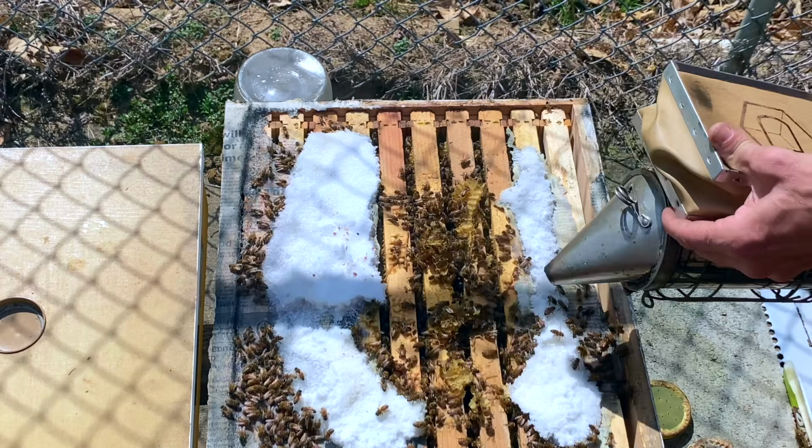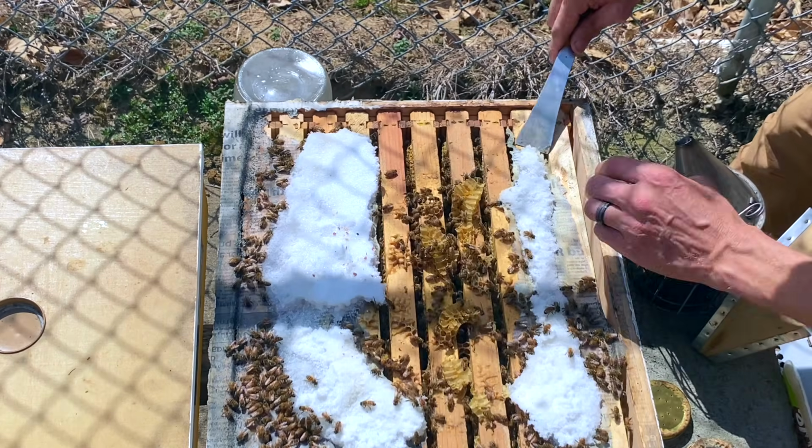So these bees are not starving. They're not going to need the rest of this mountain camp.